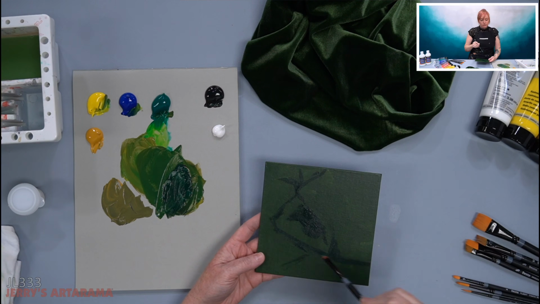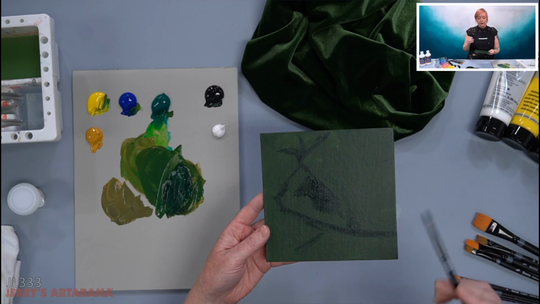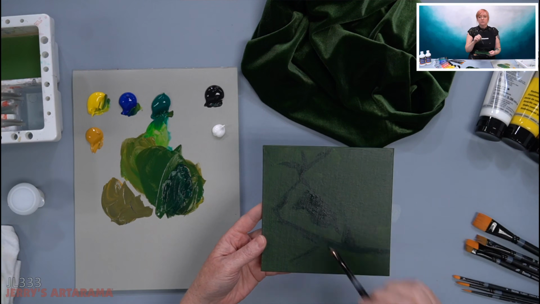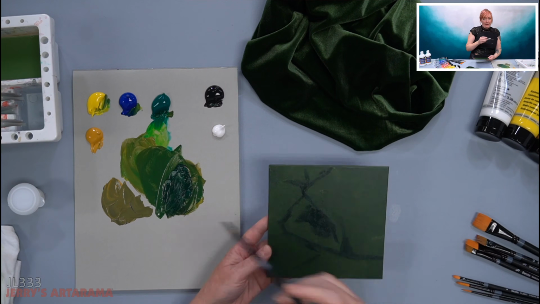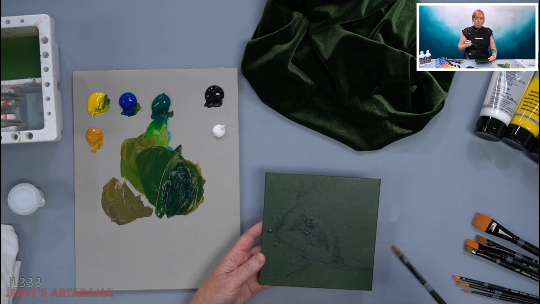But that's my shadow colors, but it's still not the darkest dark. This is what I mean by acrylics taking a little bit longer. This is just me blocking it in. I can still get darker than this. But before I do that, I want to get lighter. So I'm going to go for my highlights.